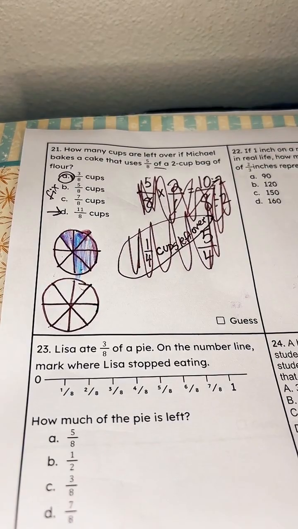Okay, Molo, why are you saying that? Why are you saying it's supposed to be 3/4 that's left? Four parts is 1 cup.